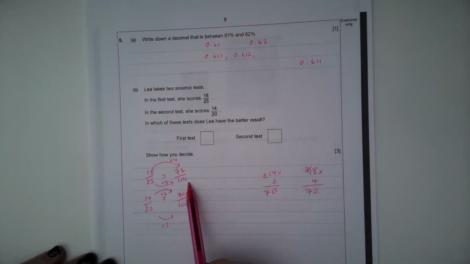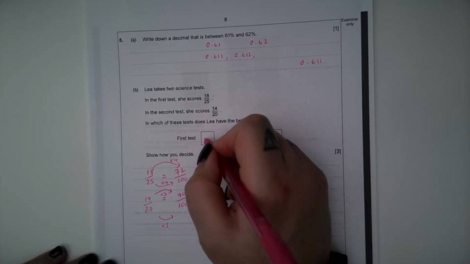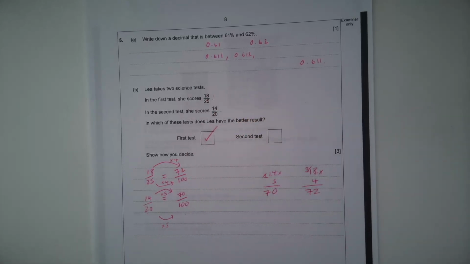So now that we have a common denominator, we can compare those numerators. 18 out of 25 gives us a numerator of 72 over 100, which is bigger than 70 over 100. That was the first test. So the first test is the one that Leah had a better result in.